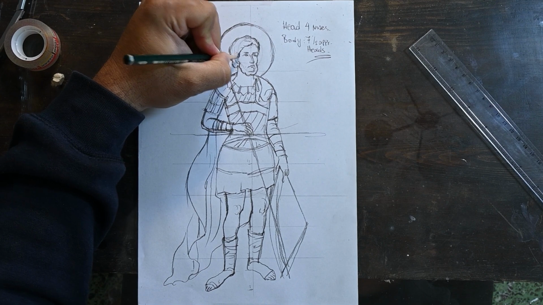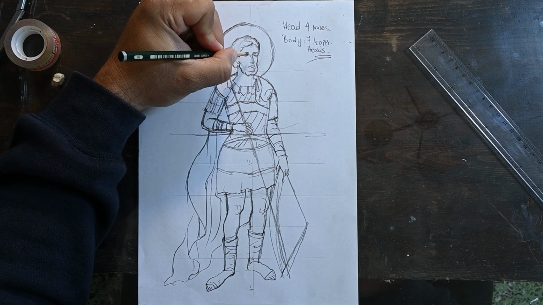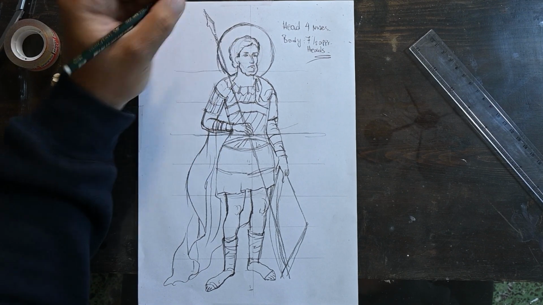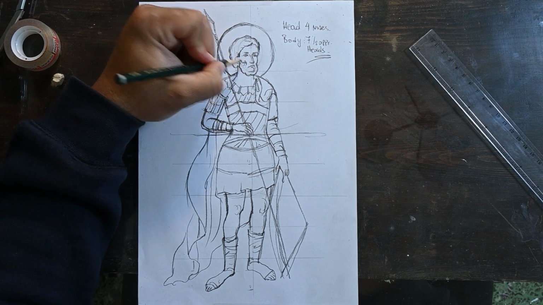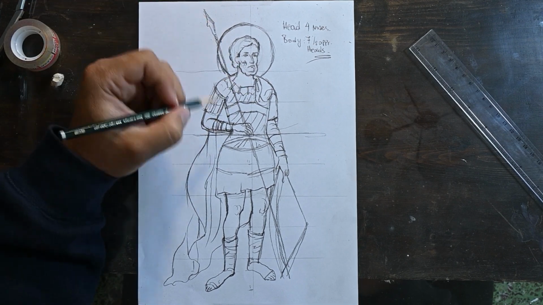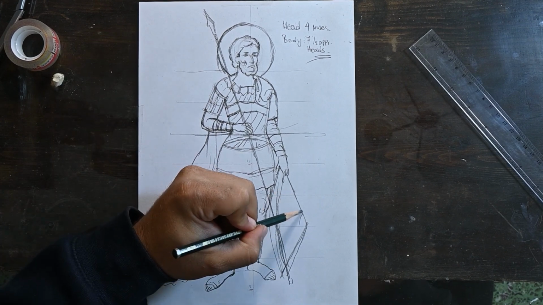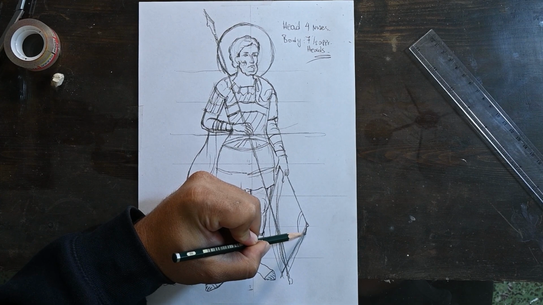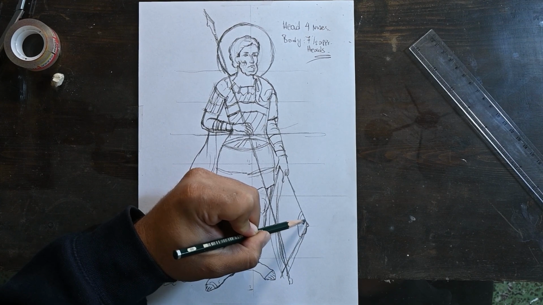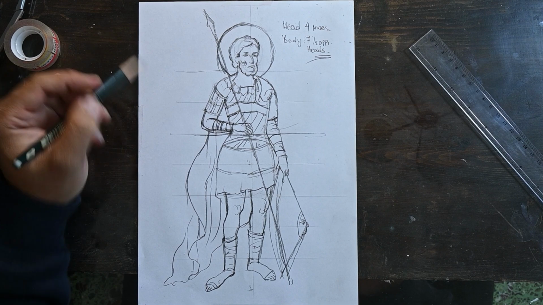Same here. The more we draw from nature, the more we draw from life, the more we will be able to understand the human body, and even more specifically, some details like how the human hand, for example, works, or the human leg, which is something very hard in iconography.